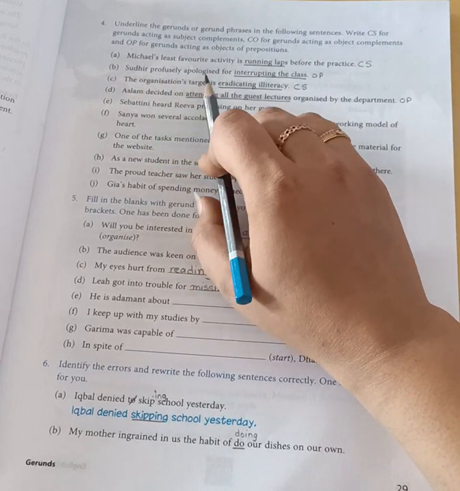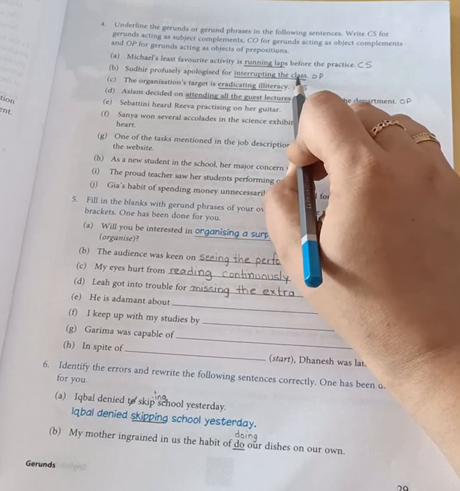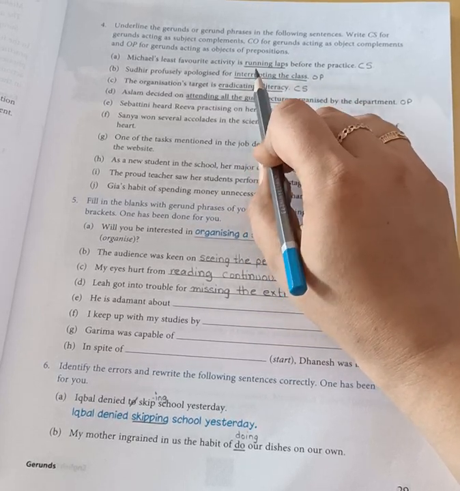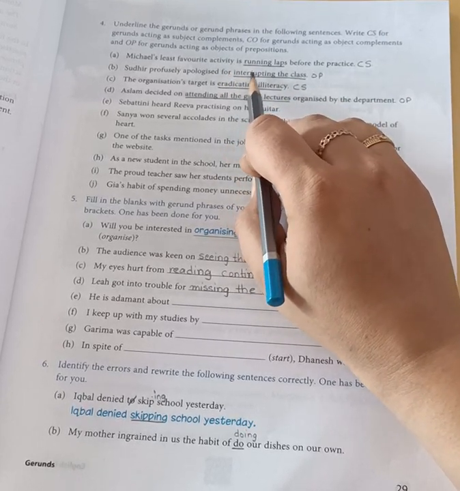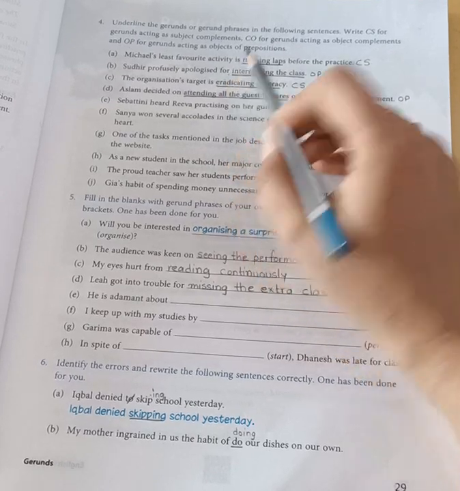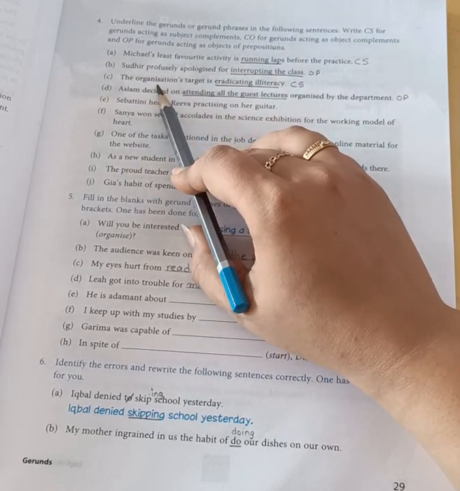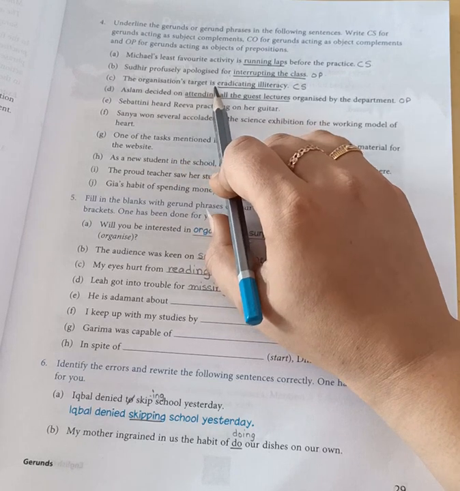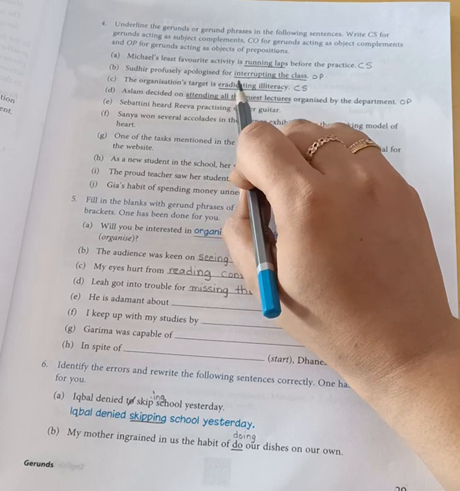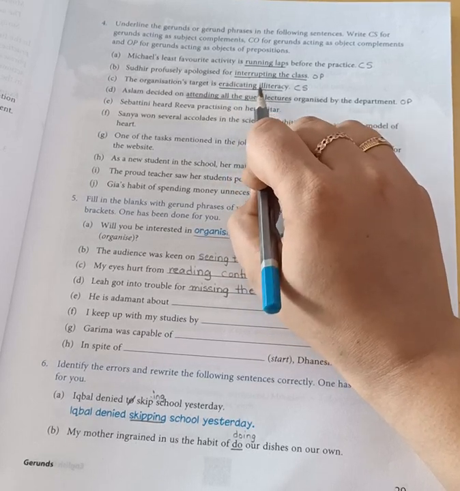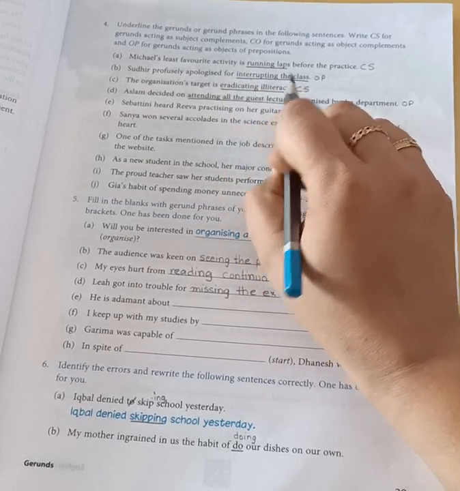B. Sudhir profusely apologized for interrupting the class. Now interrupting is a gerund. Interrupting what? The class. Now for is a preposition. So it is acting as an object of this preposition. So we will write here OP. C. The organization's target is eradicating illiteracy. Eradicating what? Illiteracy. So here it is acting as a complement to the subject. So we will write here CS.